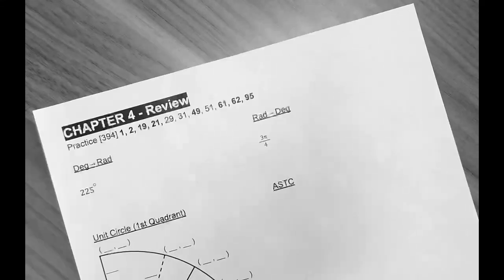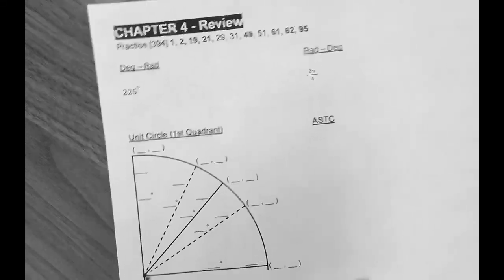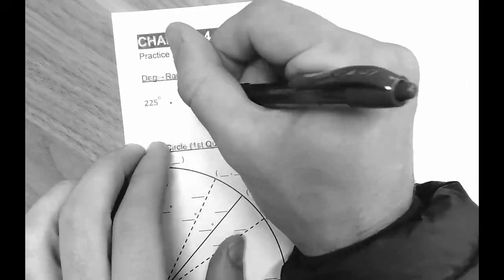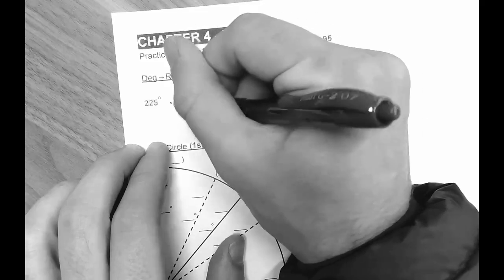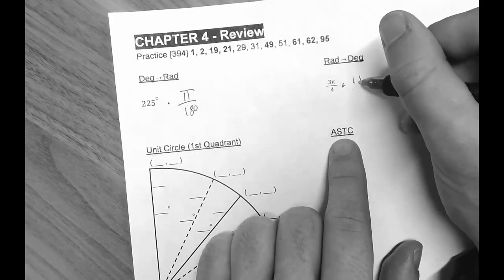Okay. All right. Chapter 4. We've got degrees to radians. We've got some trig. So first we've got degrees to radians. To convert from degrees to radians, you multiply by pi over 180. And to go from radians to degrees, you multiply by 180 over pi.